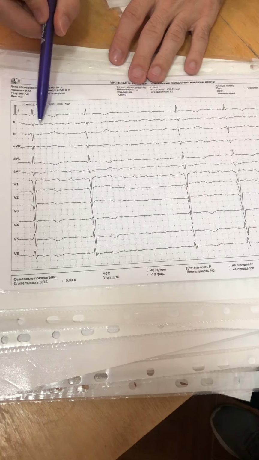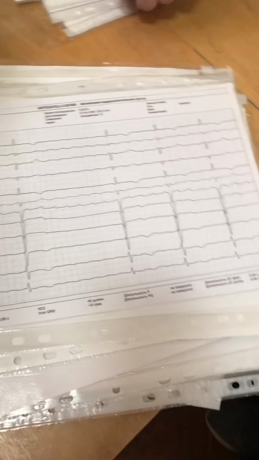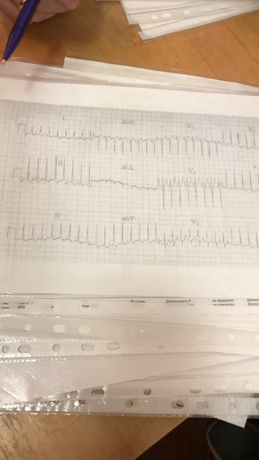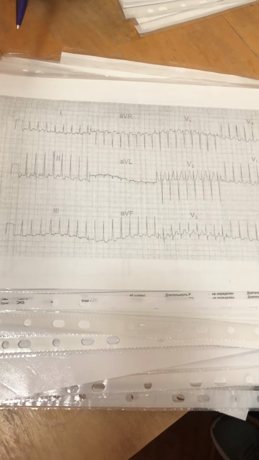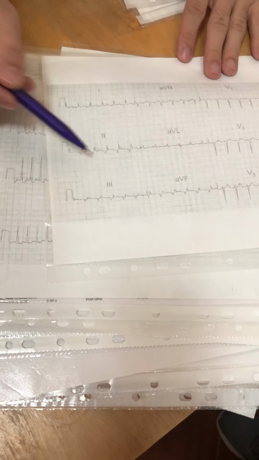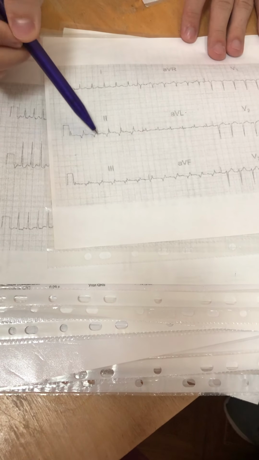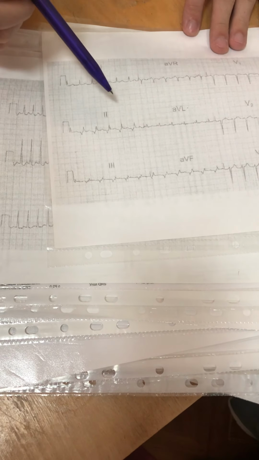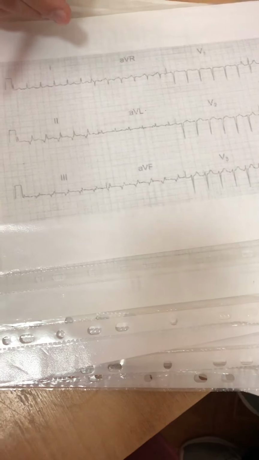No P wave and arrhythmia, which is atrial fibrillation. Tachycardia with thin complexes, it is a supraventricular tachycardia. Q wave, Q wave, Q wave. Post-infarction cardiosclerosis in inferior wall of the heart. Tachycardia at this moment. Supraventricular tachycardia.